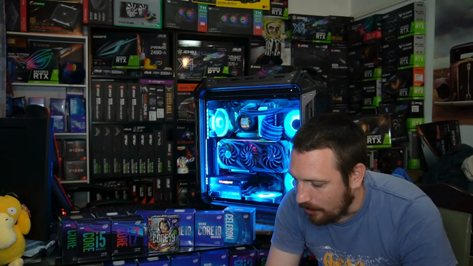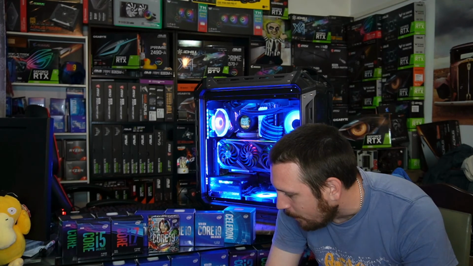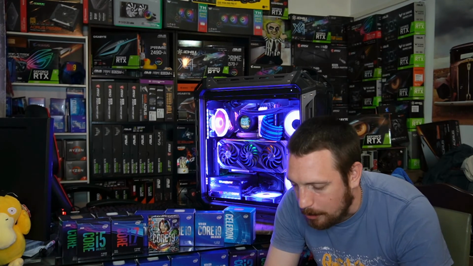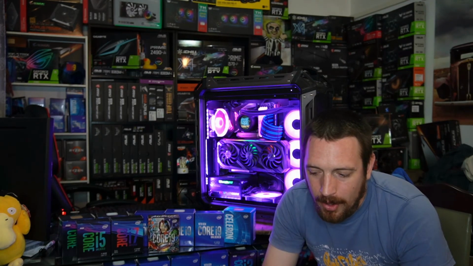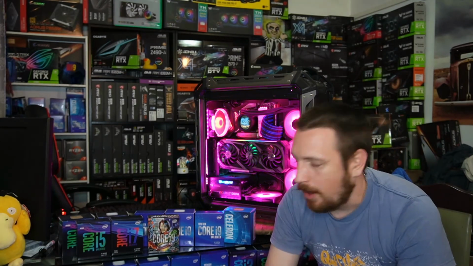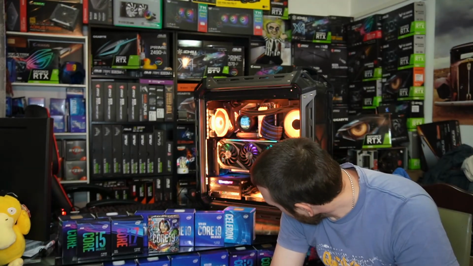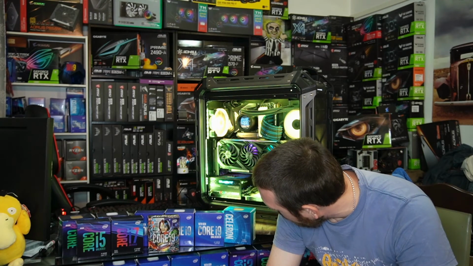But in general, if you see a T or a U, it's probably either a low power or a laptop SKU, so not comparable to these desktop SKUs at all. So I think that pretty much covers off the basics of Intel CPUs.